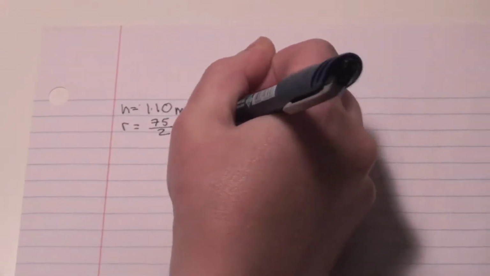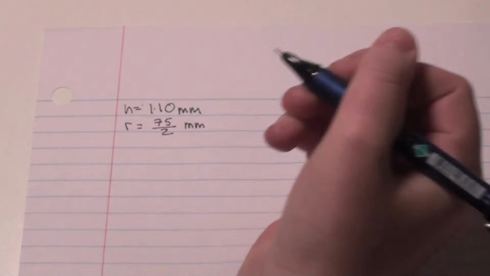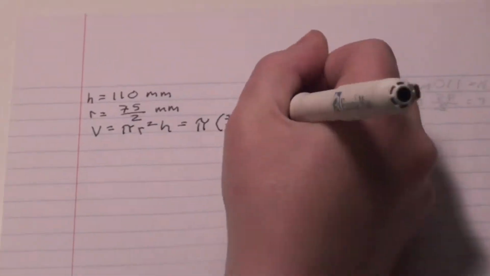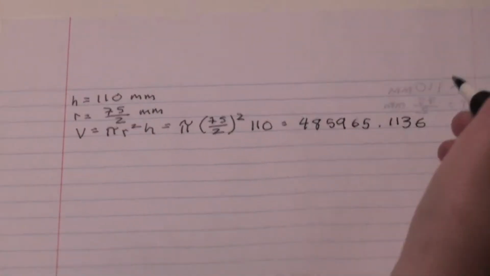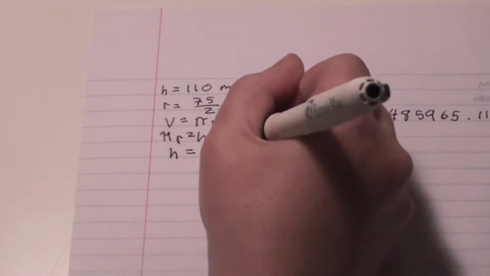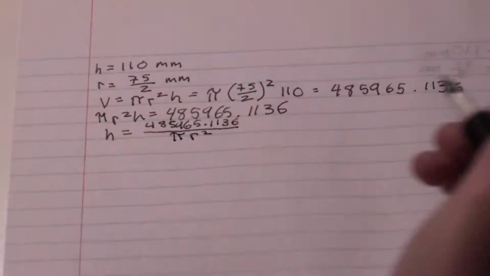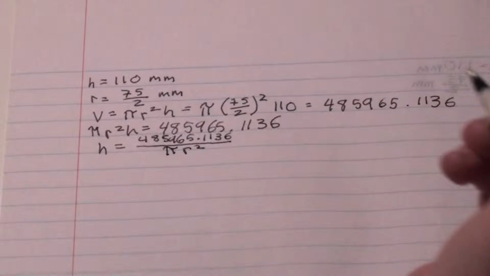We can optimize soup cans. After measuring our soup cans, we saw that our height was 110 millimeters and our radius was 37.5 millimeters. To start off, we wrote out our volume formula, plugged in our height and radius values to calculate the volume of the soup can. After knowing the volume, we could then isolate h by dividing both sides by pi r squared.